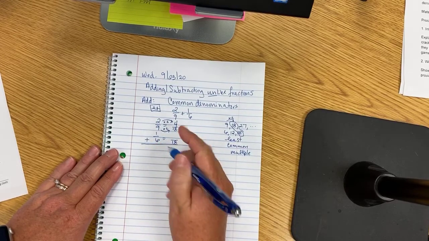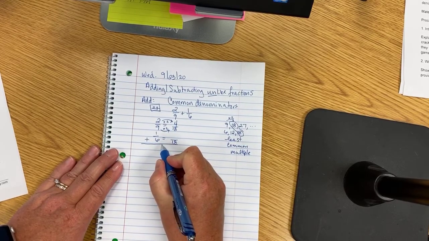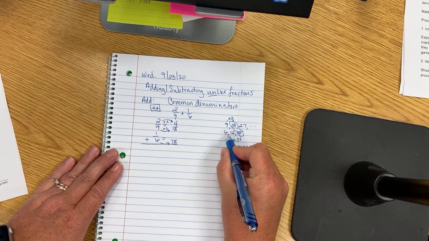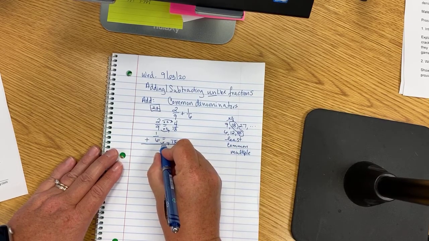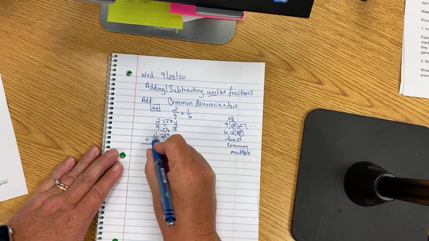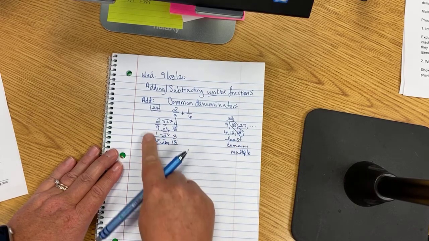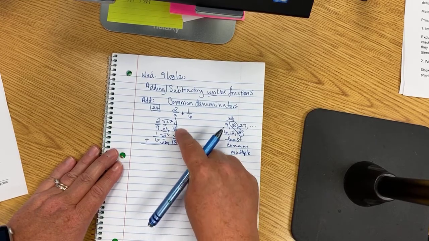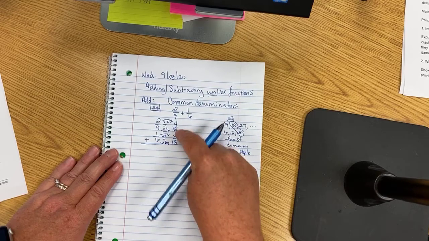And then I look at the 6, and I know that I went times 1, times 2, times 3. And so I'm going to do the same thing on the top. So 1 times 3 is 3, and that seems very reasonable. So now I have my two fractions with a like denominator.